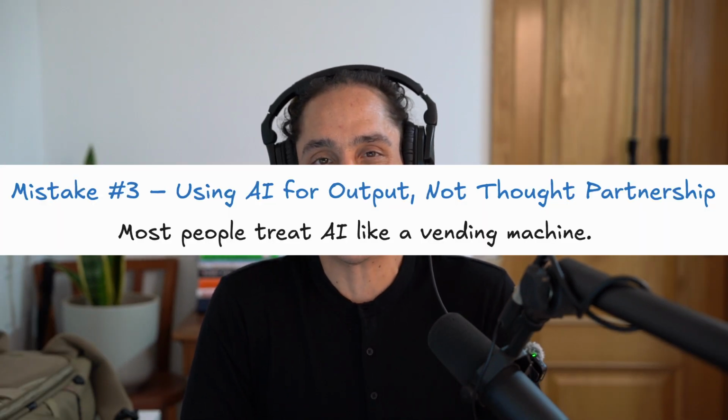Now, mistake number 3 is using AI just for its output and not treating it like a partner. AI is here to stay. Yes, it's going to take jobs, but if you learn how to use it, you become more useful and valuable as a human being to people who need people like you.